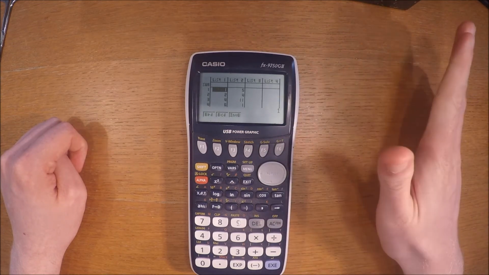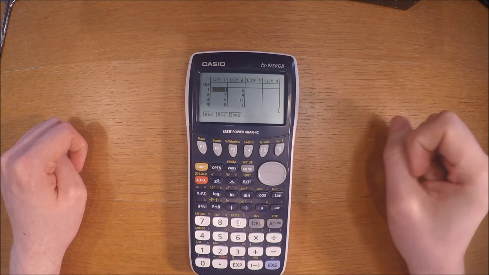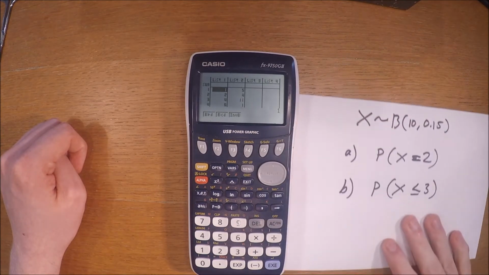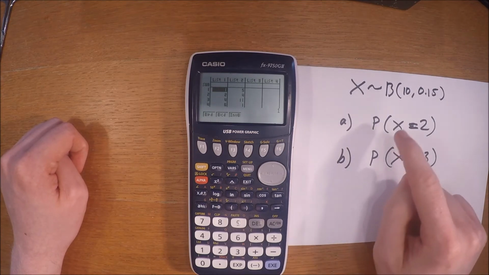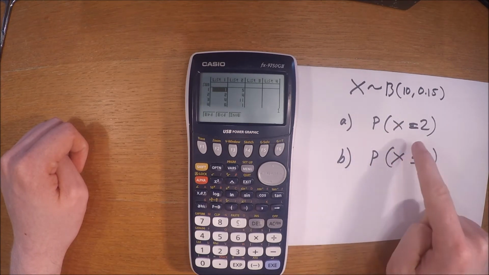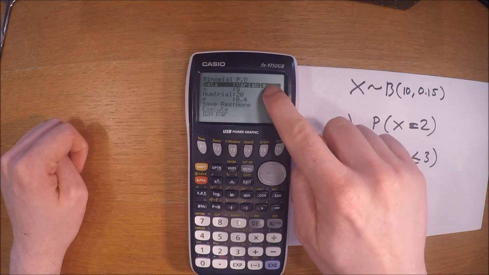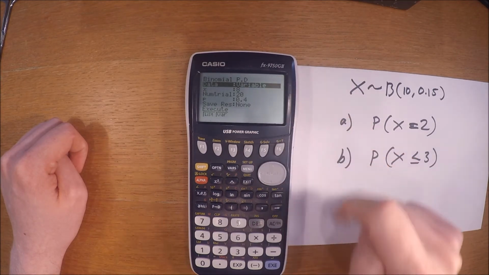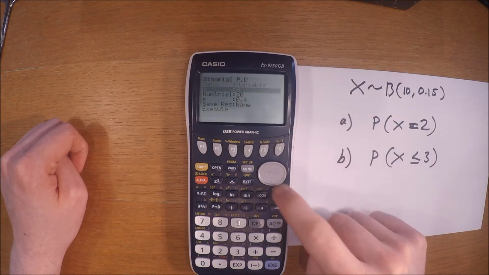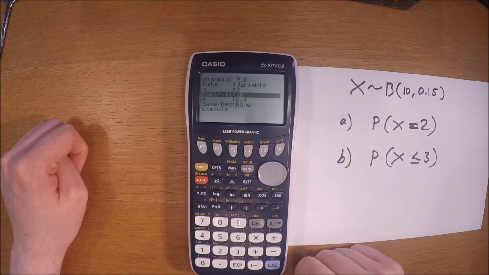Now the inverse binomial we're never going to use. The only ones we're focused on are BPD and BCD, and it depends on which type of question we're solving. So if we have a look here, suppose we want to try and solve the probability that x is equal to 2. Now this is going to be a BPD question. So I press BPD, it comes onto here. Now make sure that your data says variable. If it says list, you'll need to change that. Now the x, this is going to represent the number here. So x is going to be 2, that's what we want to make it equal to.